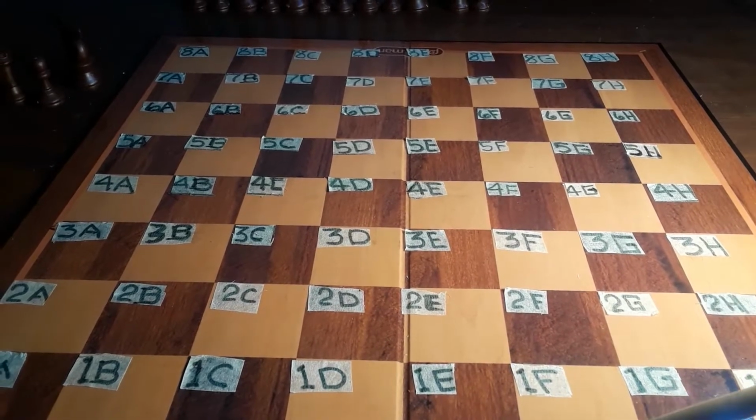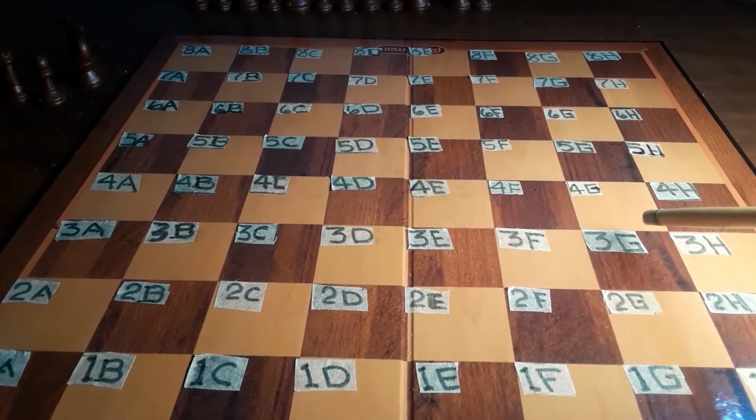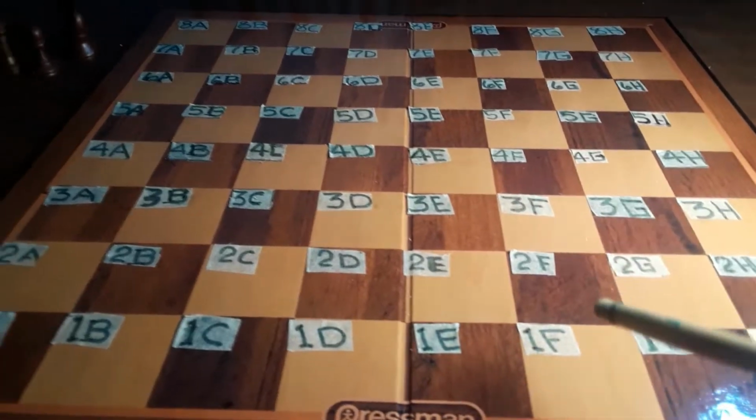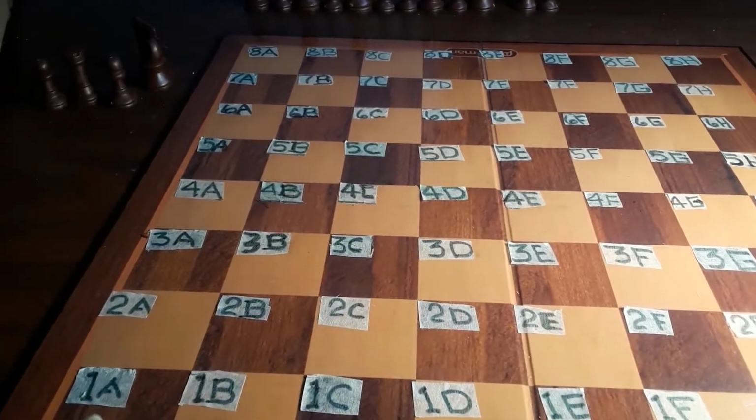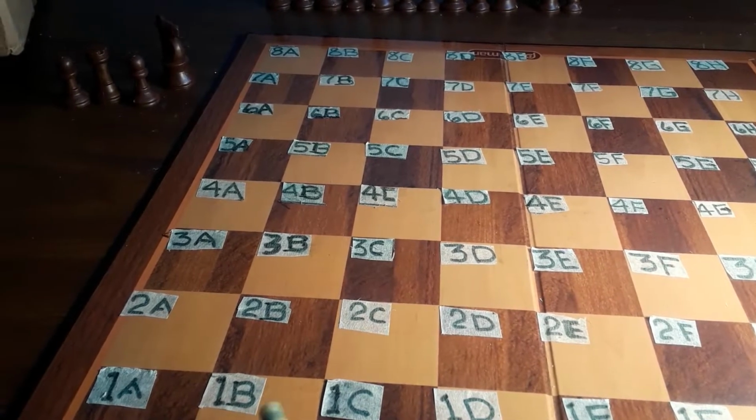When you buy this chessboard, they don't usually come with the alphanumeric notation. They use an alphanumeric notation to name every single square.